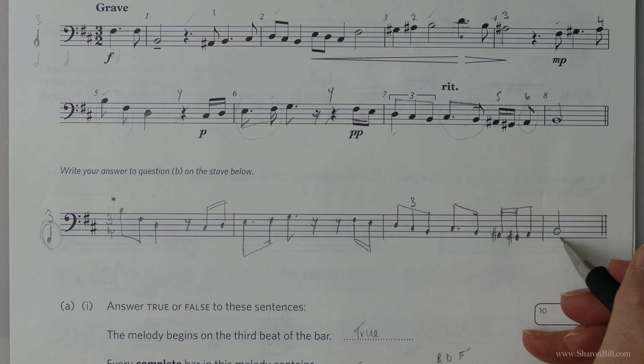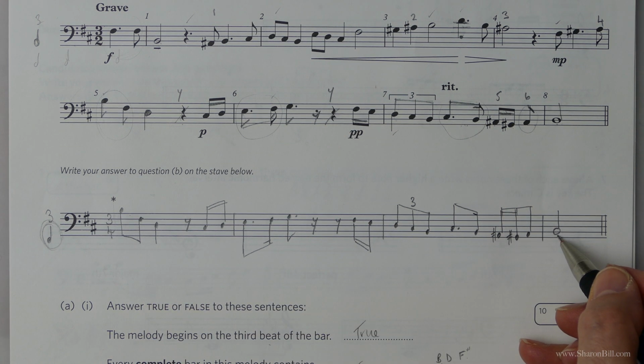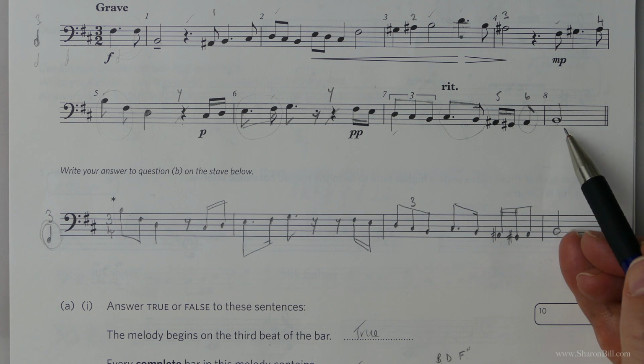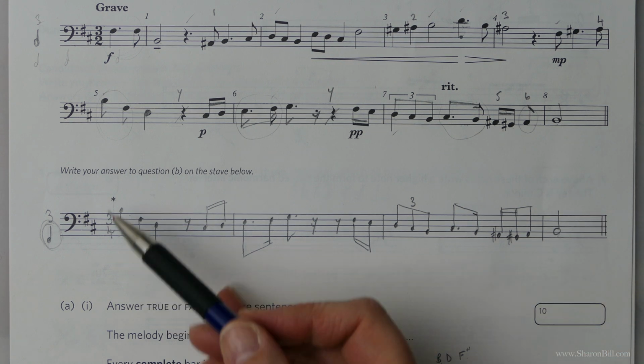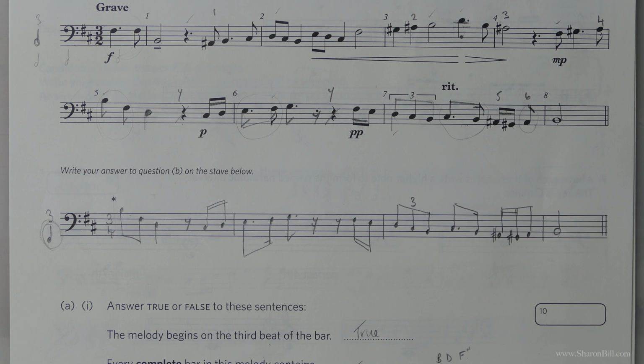And it looks weird here at the end because we're thinking there should be 3 beats in a bar. There's only 2 beats there. But remember, it's an anacrusis. The upbeat is at the start of the music. So there we go. That's that question completed. And that's that exam paper completed.